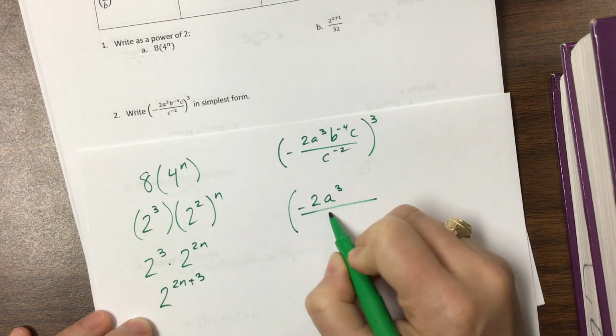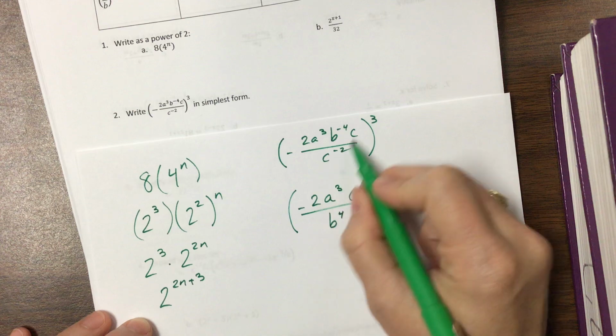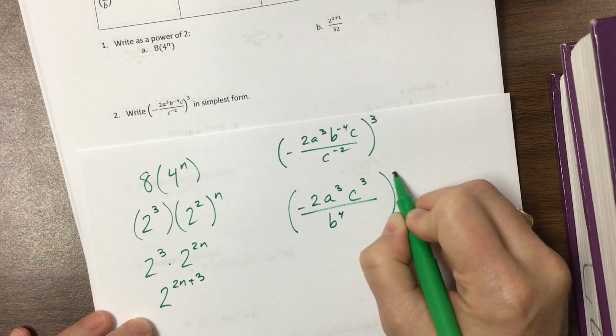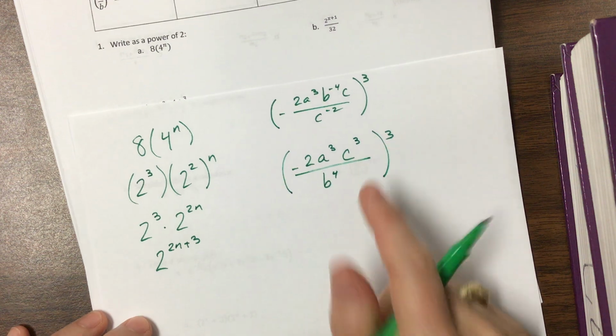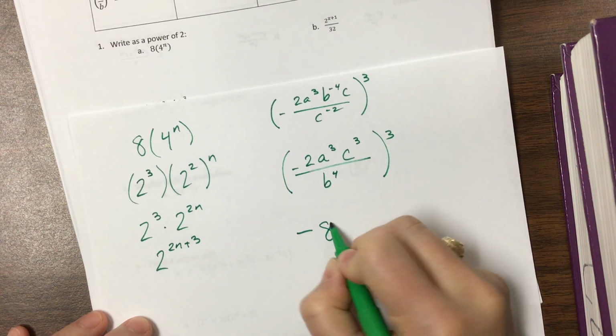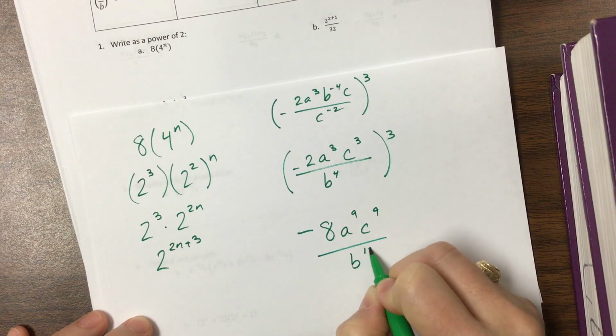The b moves to the bottom as b to the fourth, and the c now will move to the top. There's already one there, we're moving 2 more, so that's c to the third. And now everybody gets raised to the third power. A negative cubed is still negative, 2 cubed is 8. This is negative 8 a to the 9th c to the 9th over b to the 12th.